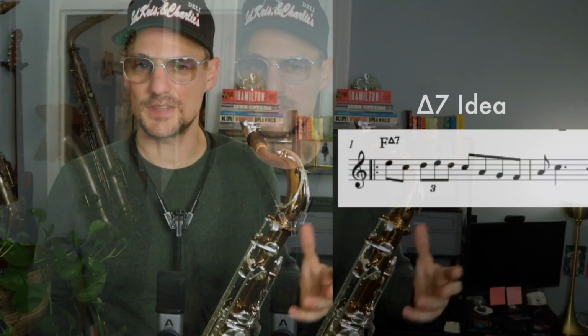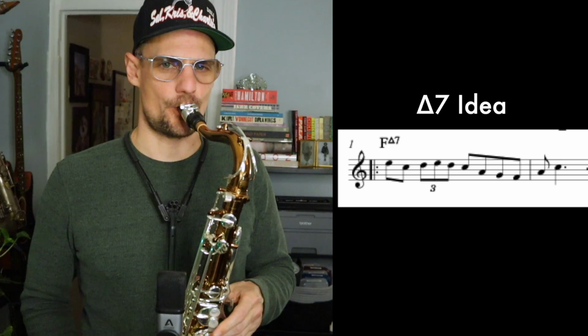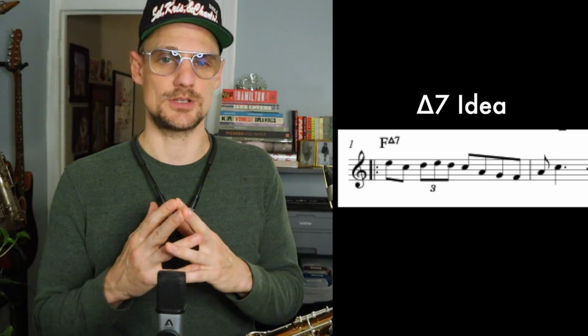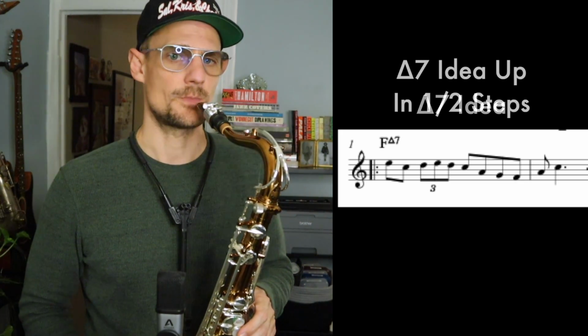Let's take, for example, this piece of vocabulary. This is something that I commonly play over a major 7th chord. The first thing that I like to do when I'm trying to learn a new piece of language is to just learn it in all 12 keys. So taking this idea, going through all 12.